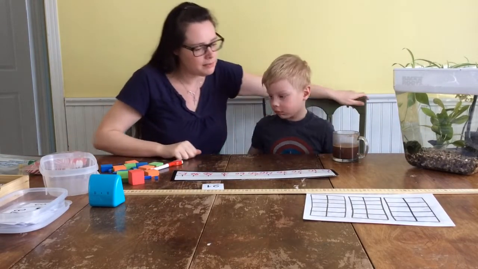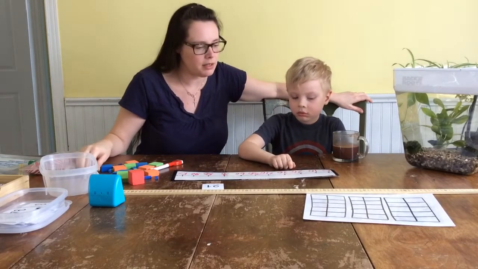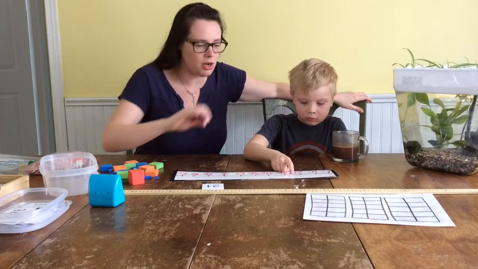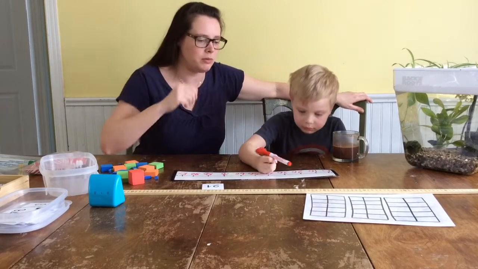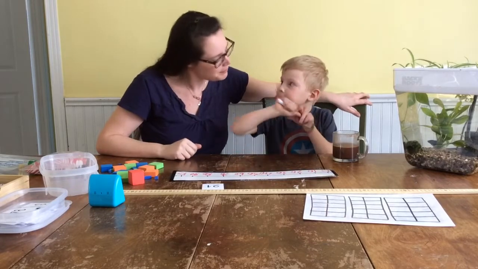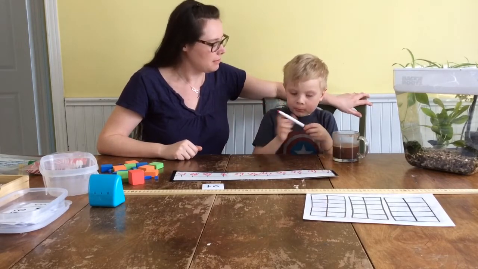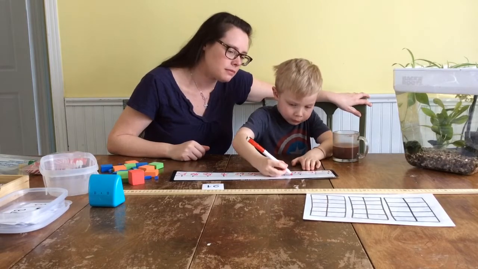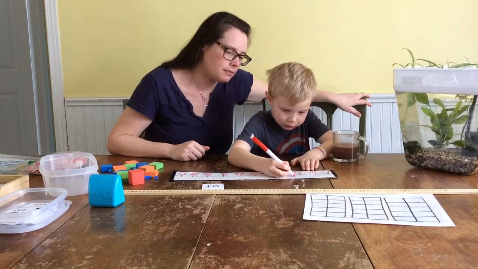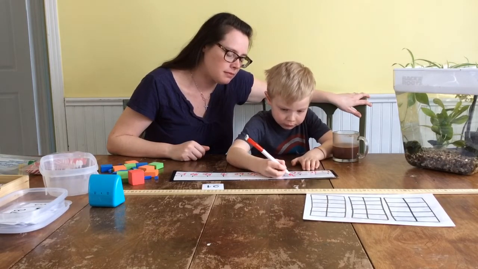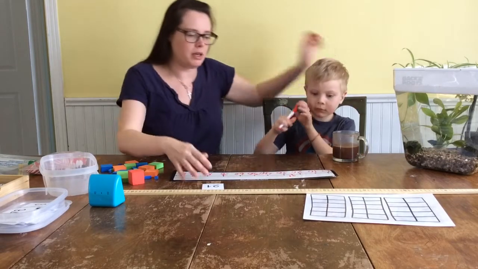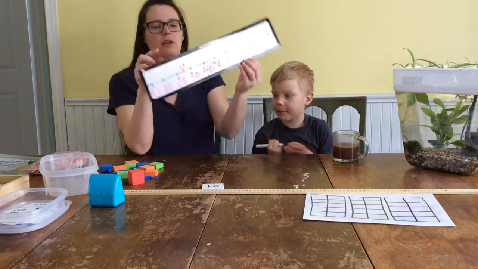Can you show it to me? Where do you think it would be? There's 20. Where would 21 be? Can you draw a nice red line where you think 21 would... Oh, you got to take the top off there, babe. 21. So you do 21 roughly in the middle.